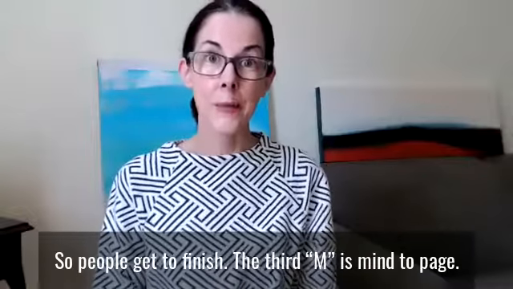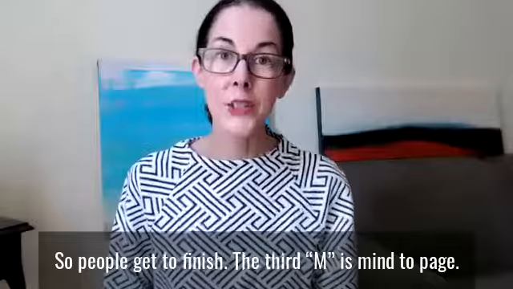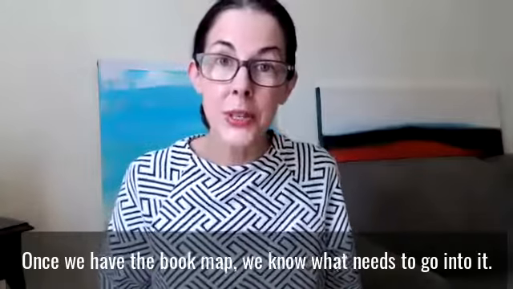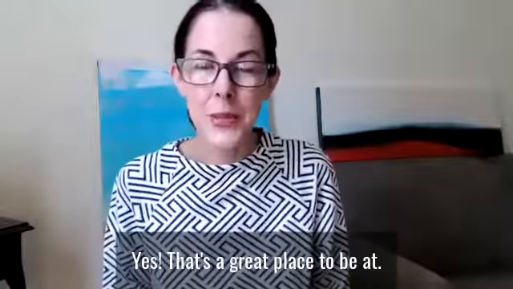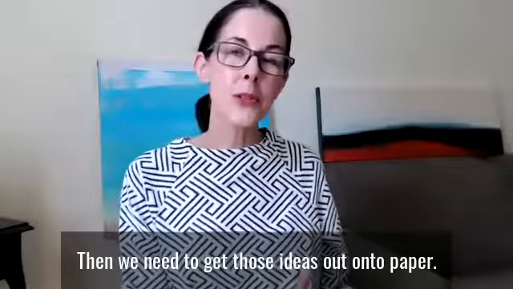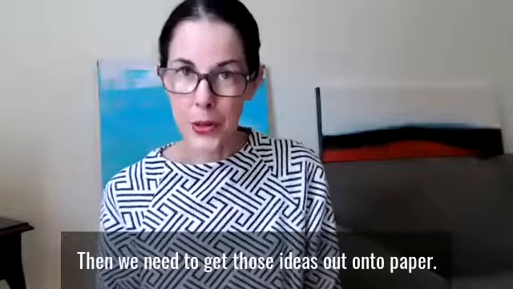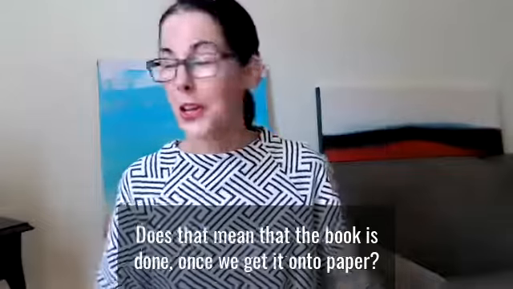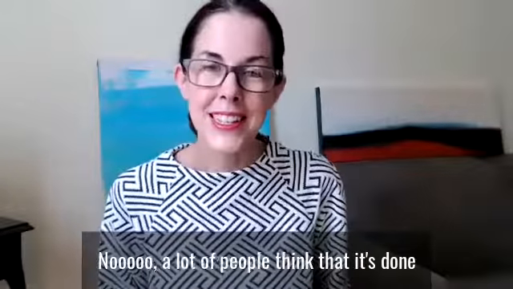The third M is mind to page. Once we have the book map, we know what needs to go into it. Yes, that's a great place to be at. Then we need to get those ideas out onto paper. Does that mean that the book is done once we get it onto paper? No, a lot of people think that it's done then.